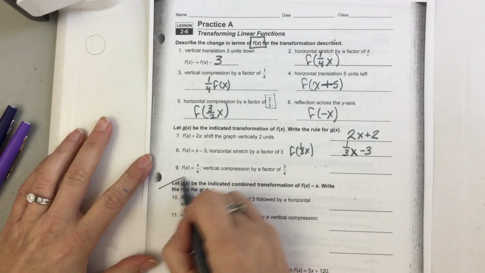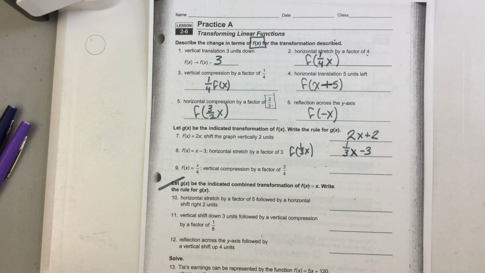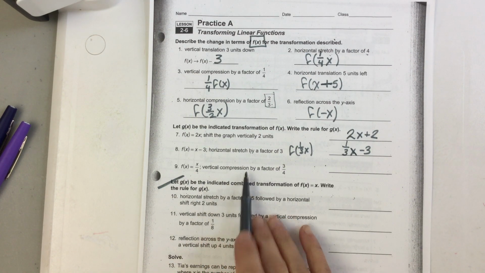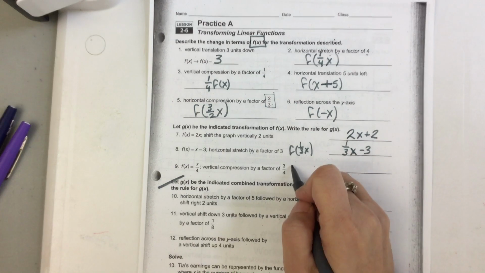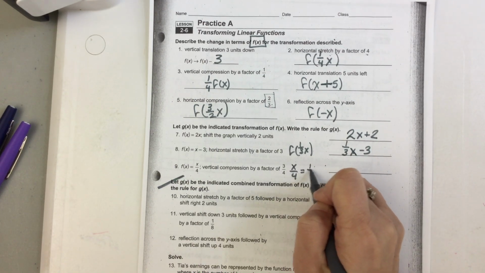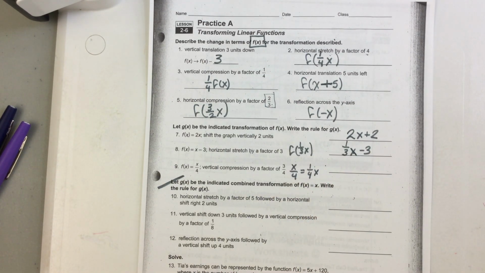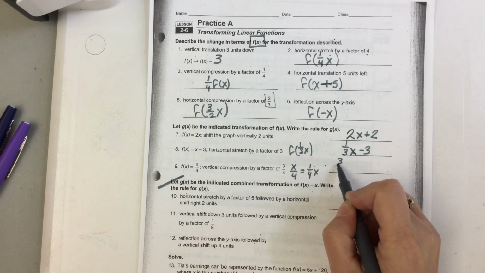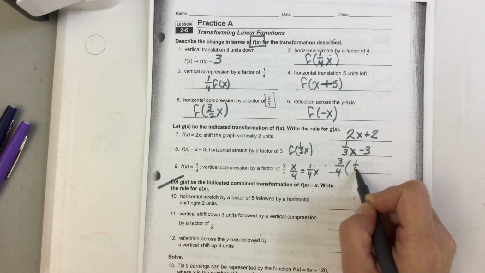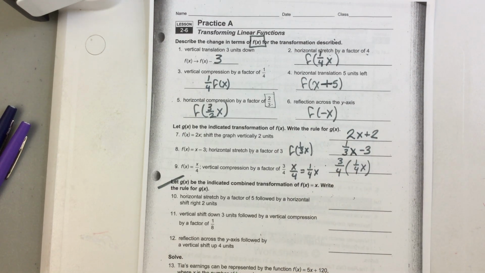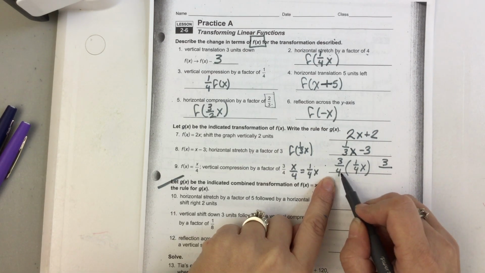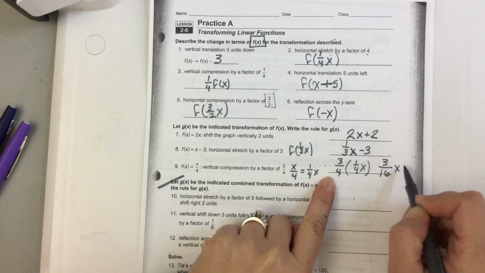Okay, last one, and then, I know I said that earlier, and then I get excited and I keep working with you. We will end after this, and I'll let you go ahead and try some on your own. If I have x/4 and I do a vertical compression by a factor of 3/4, remember, x/4 is equivalent to 1/4 x. Okay, so you could think of it that way if that helps you. If you're doing a vertical compression, you take whatever the factor is and you distribute it to the entire original function. So here you're multiplying. Top times top is 3. Bottom times bottom is 16x.